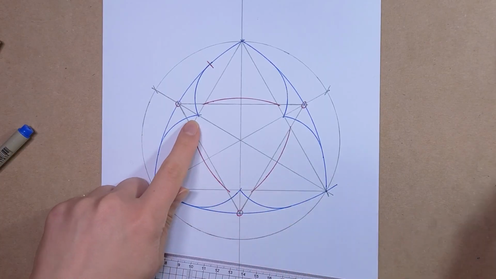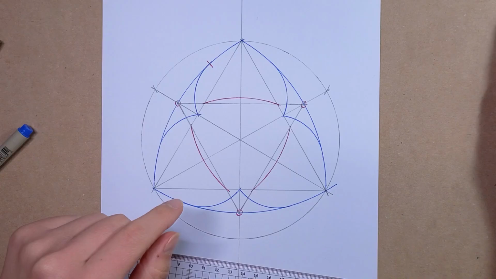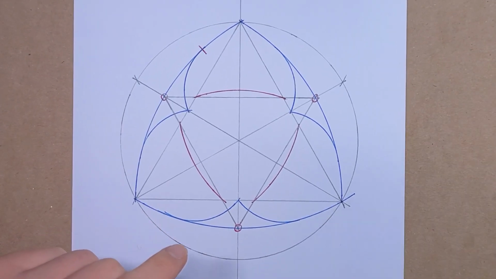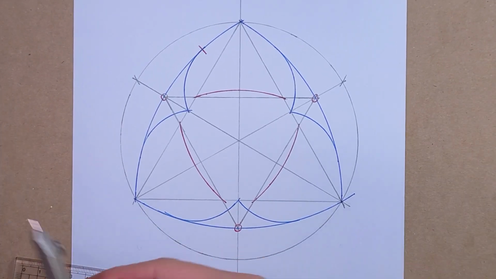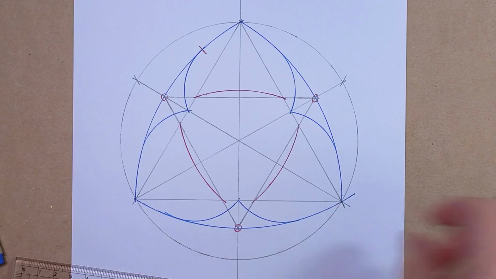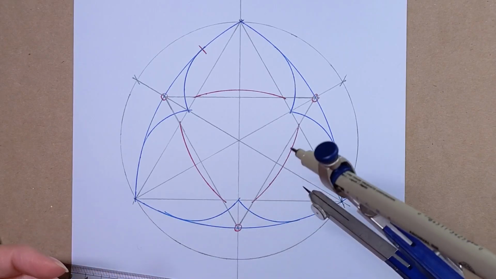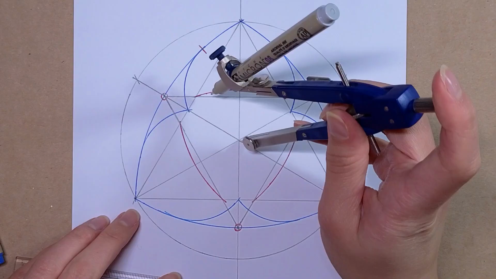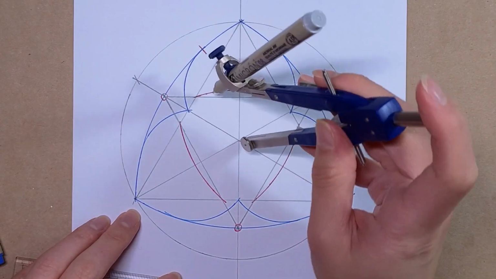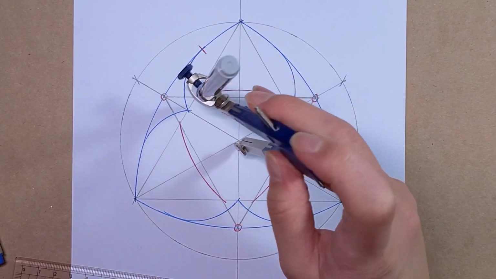Which was my goal. I don't know if it works. It did on mine. Cool.